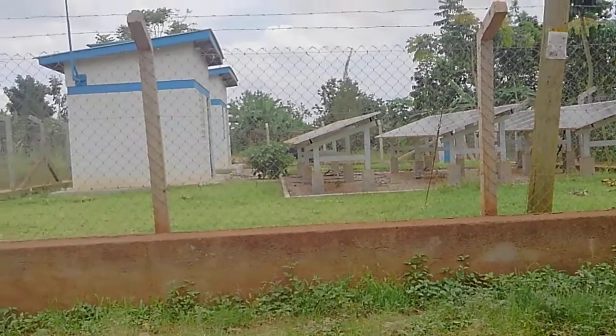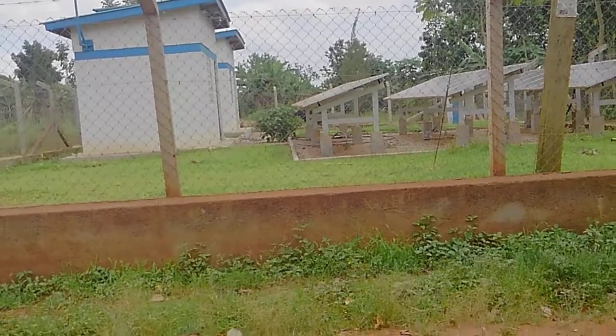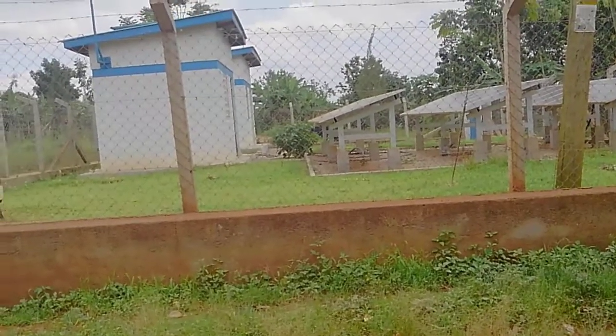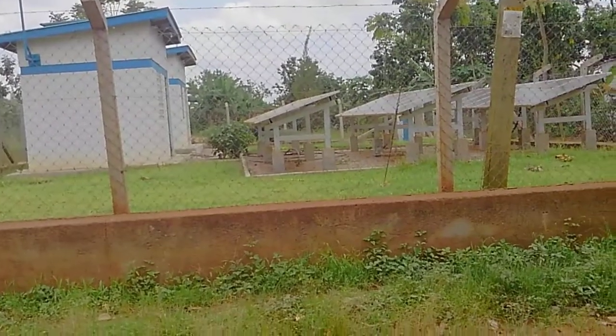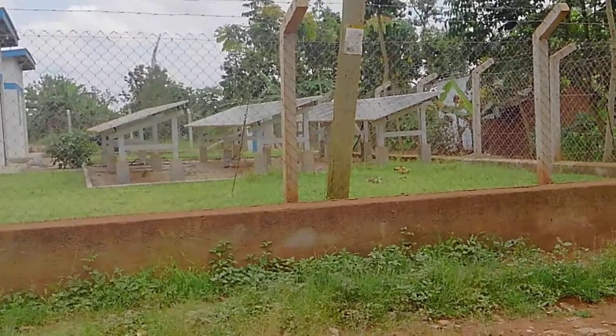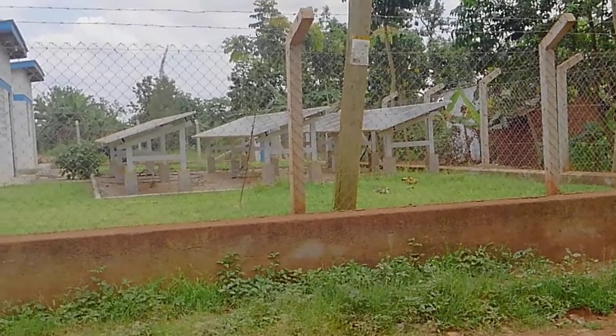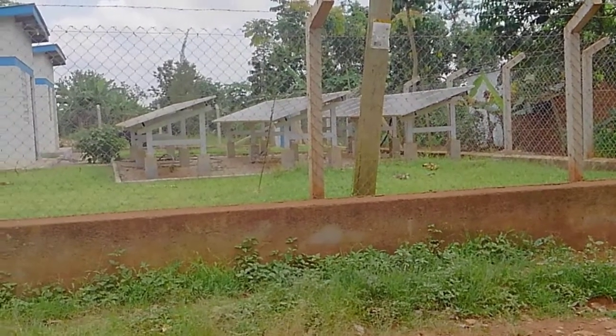I try to zoom here. When you get up the view, there are some buildings here. Those are the solar panels that give us the power used to run the motors to pump into the water tanks.